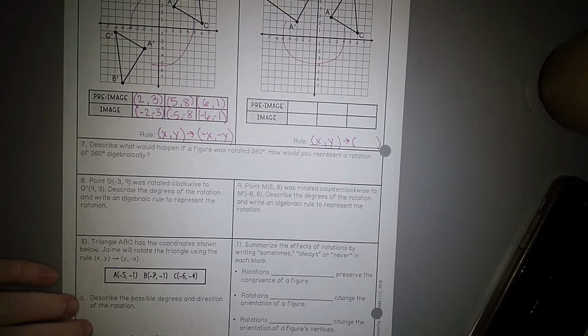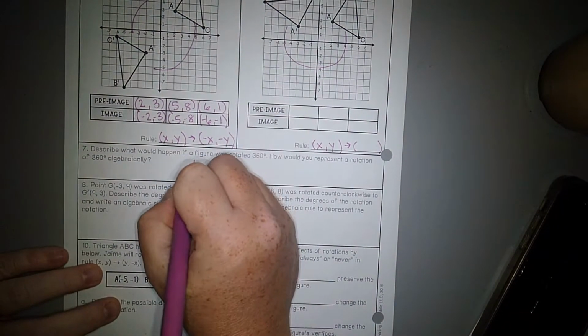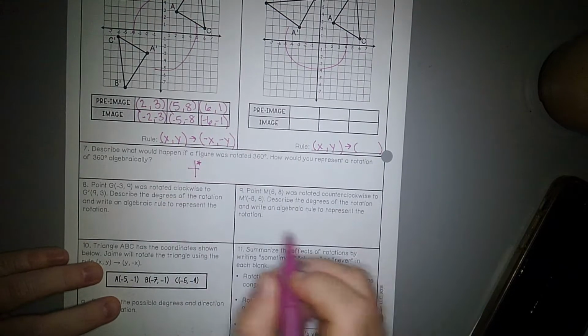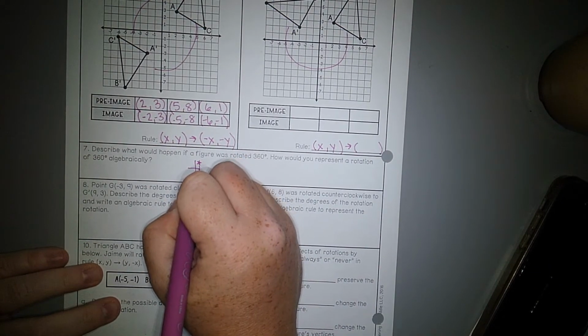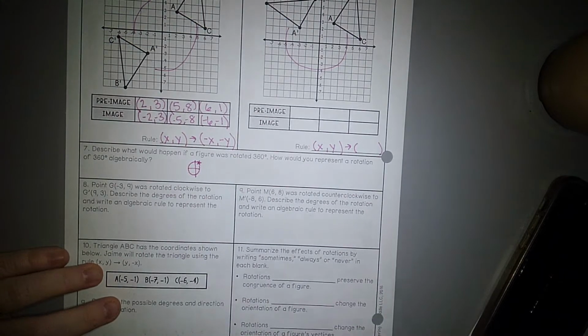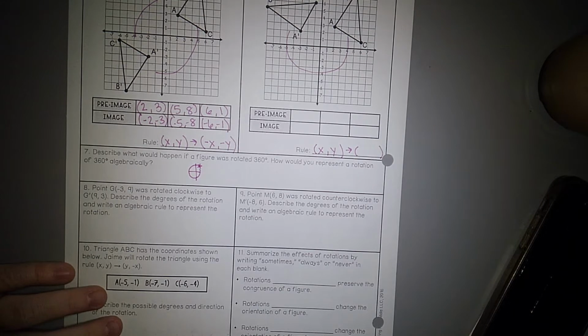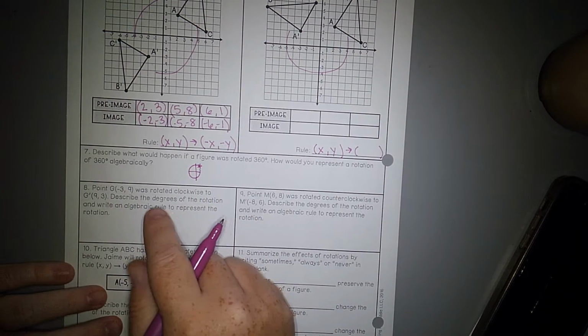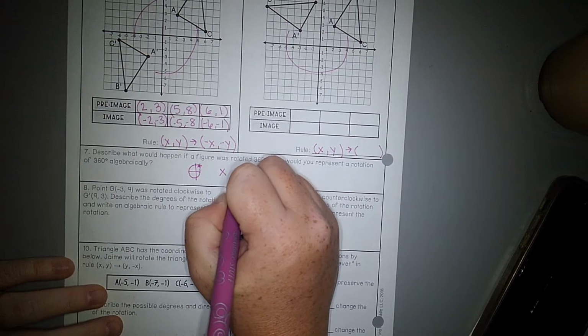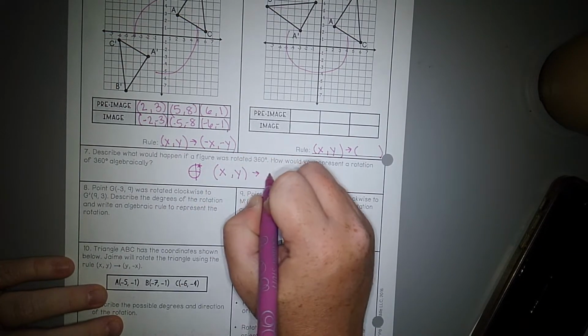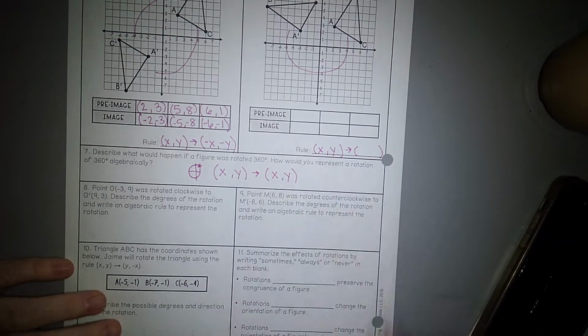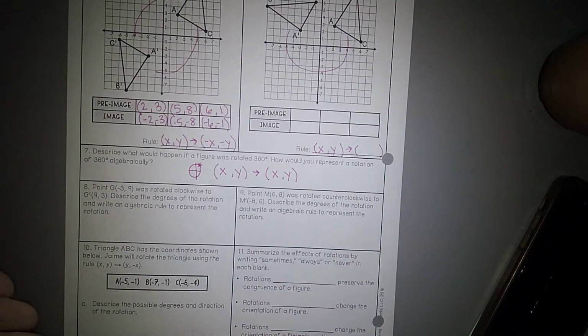7. Describe what would happen if a figure rotated 360 degrees. How would you represent the rotation of 360 degrees algebraically? So if we are here, and my image moved 360 degrees, 1 turn, 2 turn, 3 turn, 4 turn. There's 360 degrees. Where is my image? Well, it's in the same spot. So algebraically, my x and my y remain my x and my y.